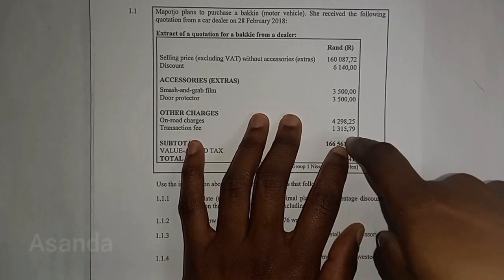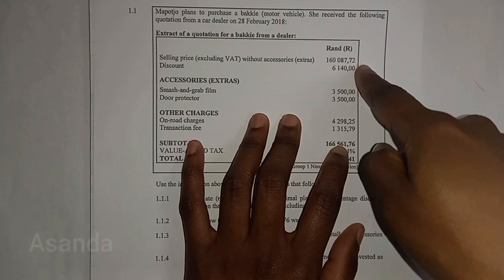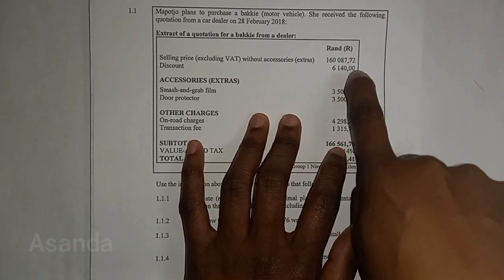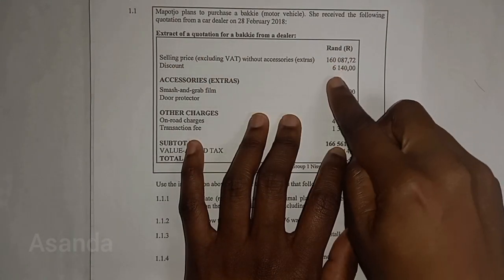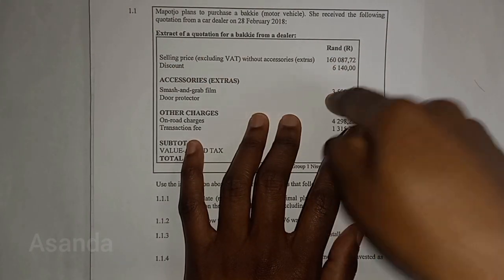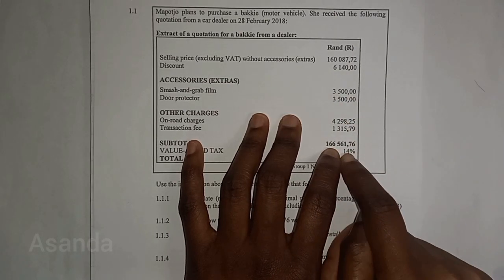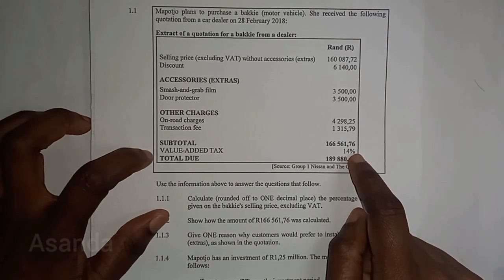If we go up there, this one says discount. Discount means you have to subtract it, so it's a negative number because of its name. That means 160 minus 6,000 plus 3,000 plus 3,000 plus 4,000 plus 1,000 should give you 166,561 rand and 76 cents.